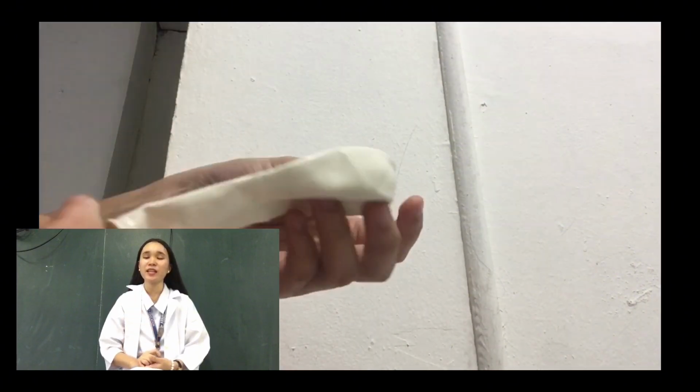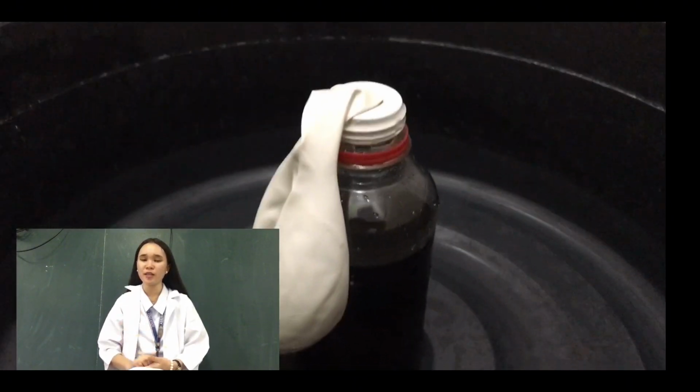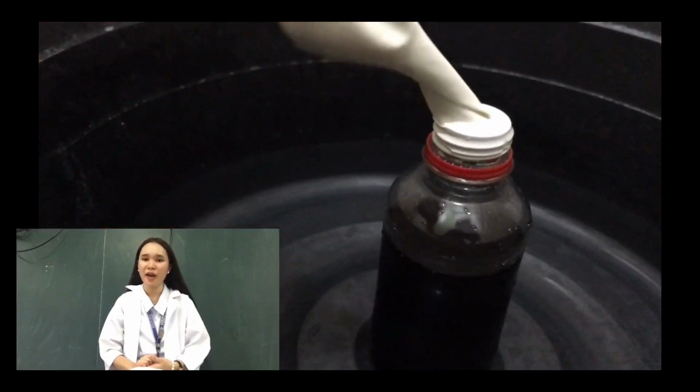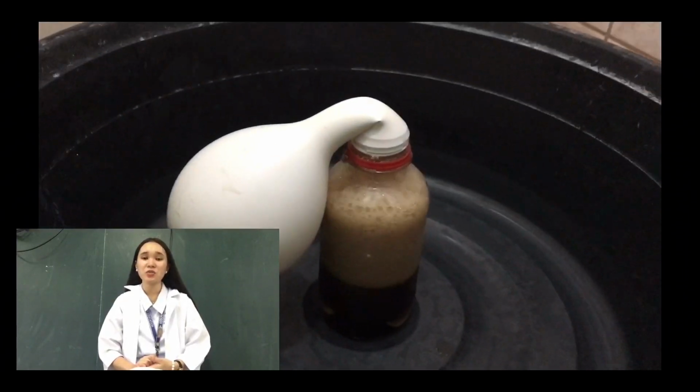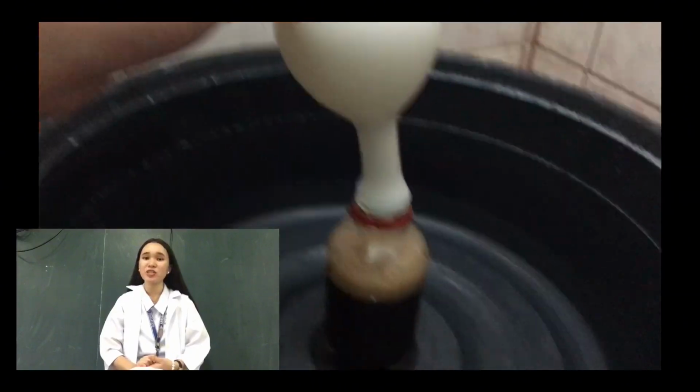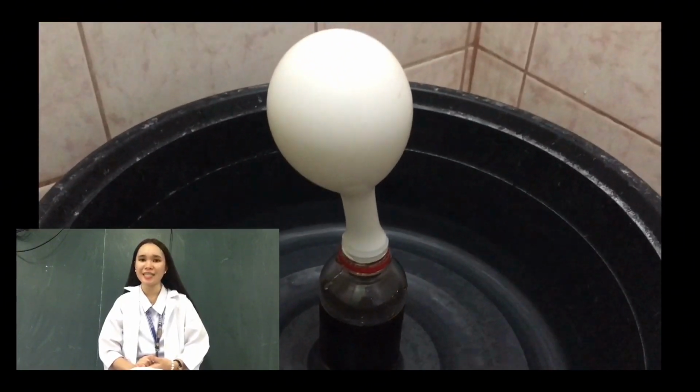In this experiment, we will use 190 ml of soft drink. First, place the two Mentos inside the balloon and attach the balloon to the top of the bottle. Then quickly drop the Mentos into the bottle and observe the reaction. Watch as carbon dioxide gas is released, causing the balloon attached to the bottle to inflate slightly.